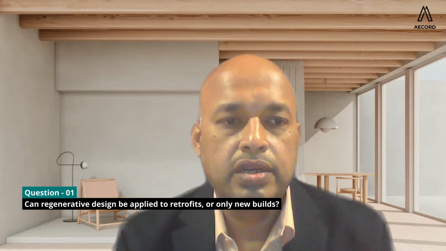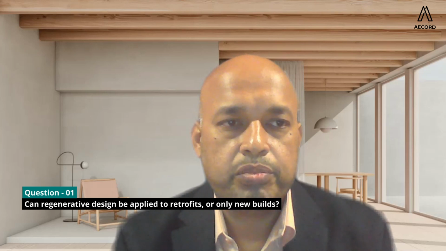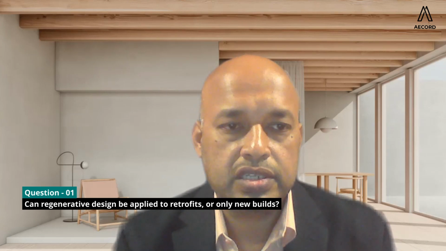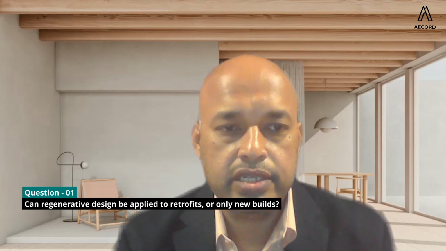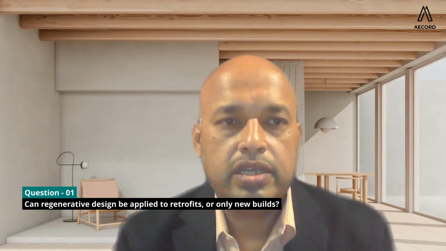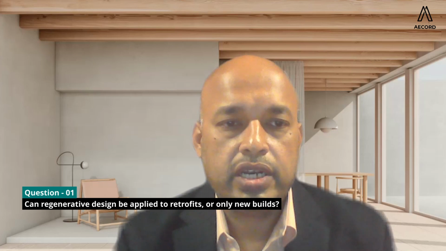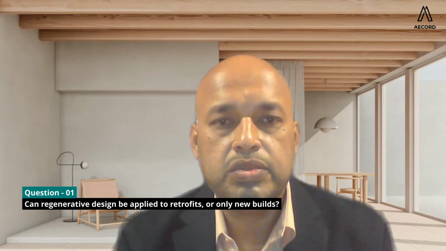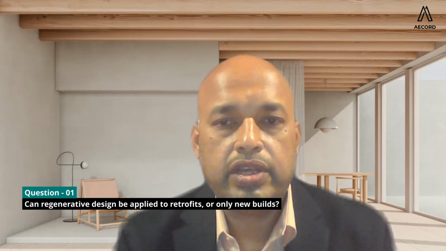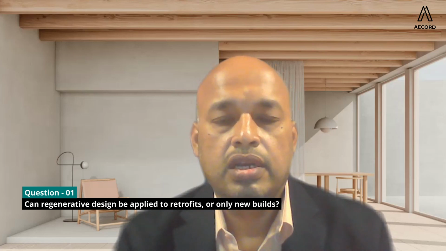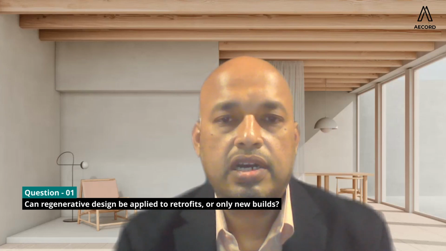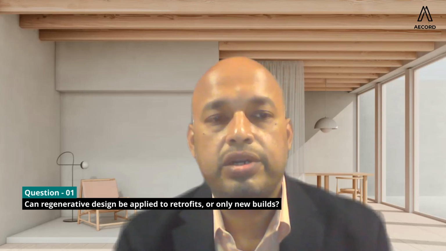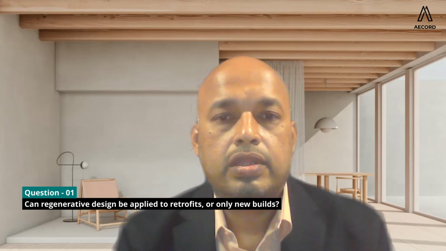But it needs a proper understanding of the existing scenario and engineering and architectural upliftment. So all these things need to be done, and it is not just the systems. See, there is a catch here. If you want to keep your architecture and facade the same, and if you want to get into regenerative, you can do it.